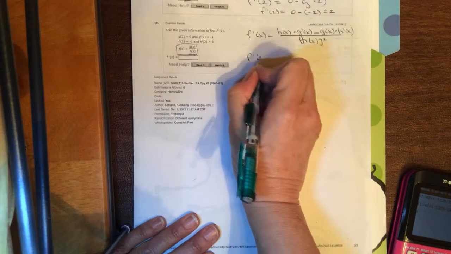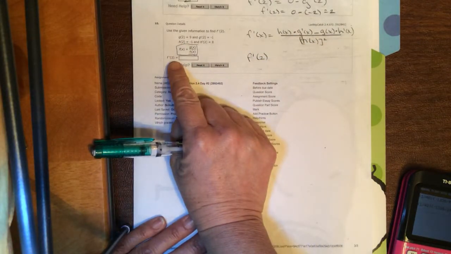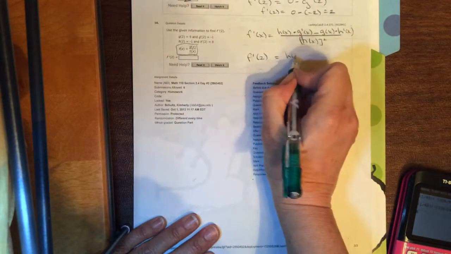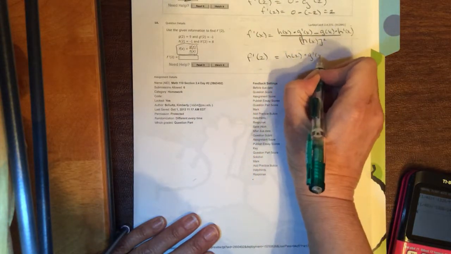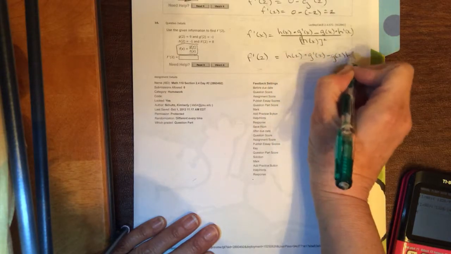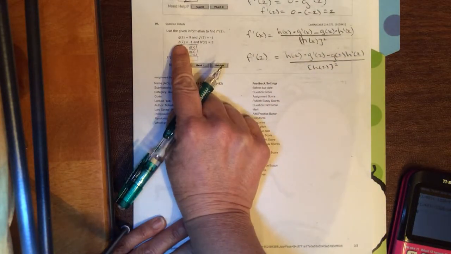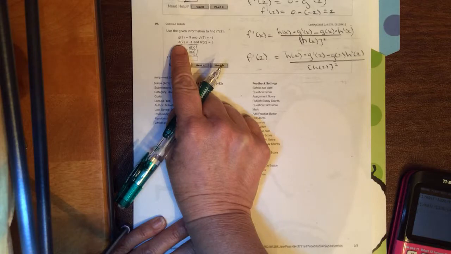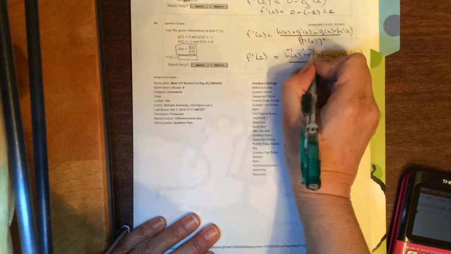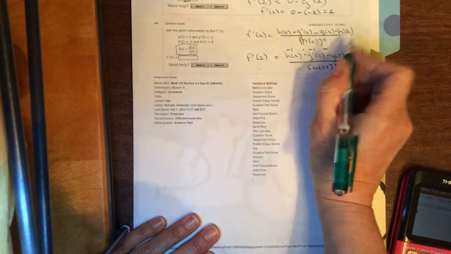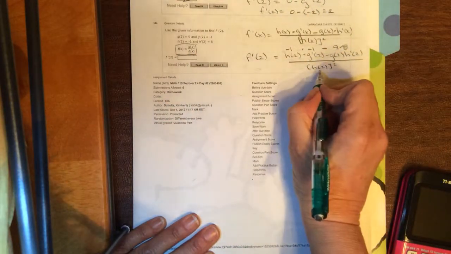But when I want to know what's going on at f prime of 2, that means I need h of 2, g prime of 2, g of 2, h prime of 2, h of 2 again. And they're all given to me right here, the values. So even if I don't know the function, I know what I need to know about the function. G prime of 2 is negative 1. G of 2 is 9, h prime of 2 is 8. H of 2 is negative 1.